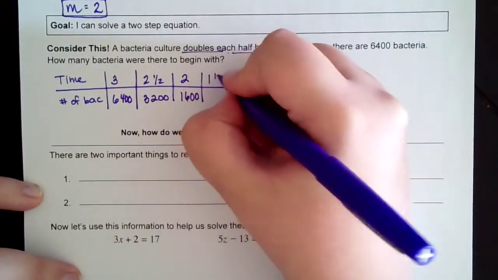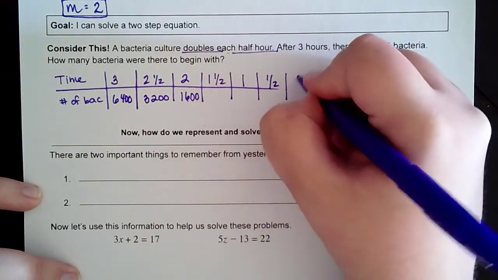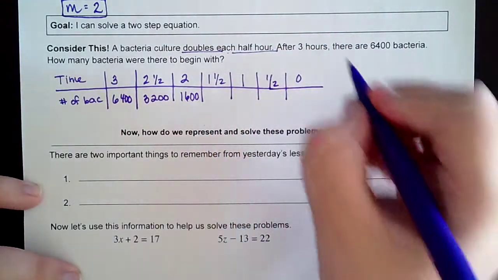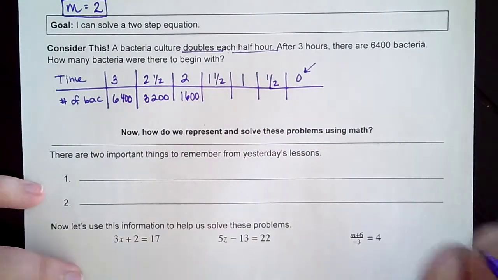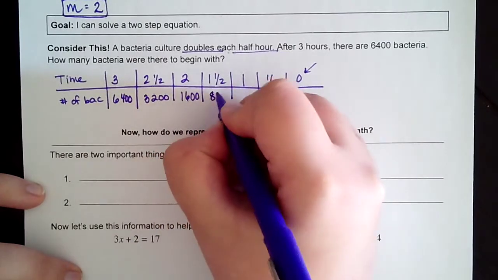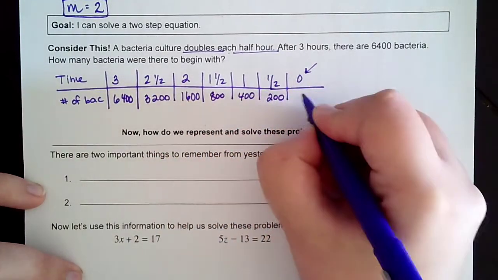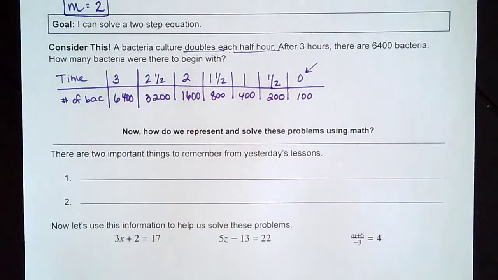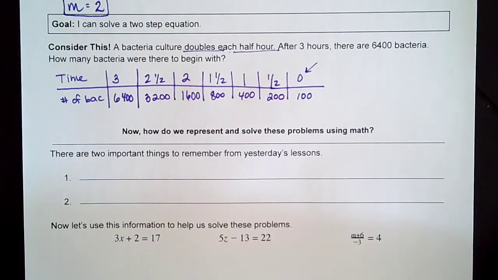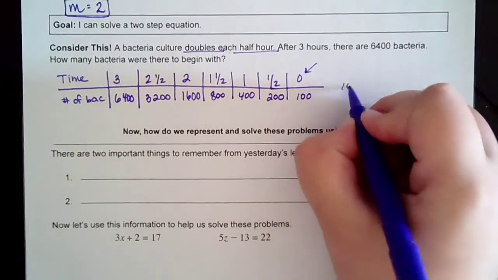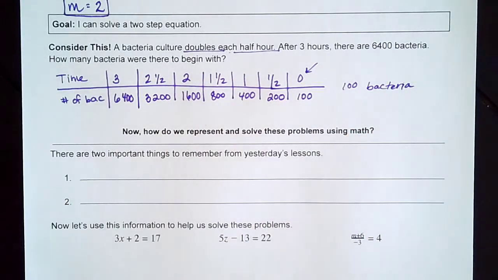If we keep going with this to 1.5, 1, 1/2, 0, we can get all the way back to how many bacteria there were at the beginning. Half of 1,600 is 800, half of 800 is 400, 200, 100. So at time 0, at the very beginning, there was 100 bacteria present. Now, why did I show you that we're working backwards?